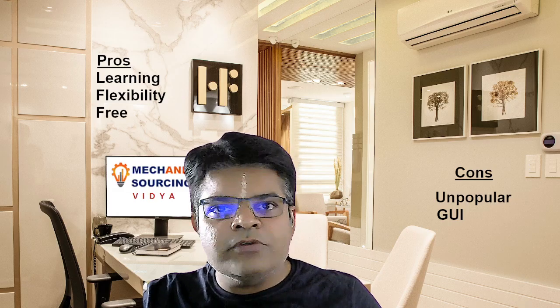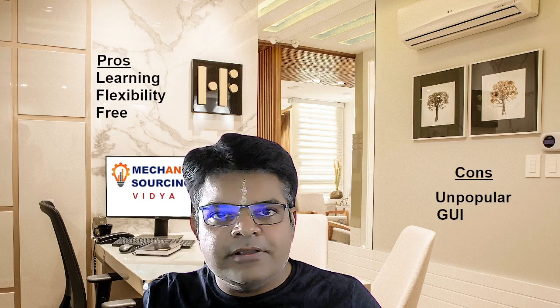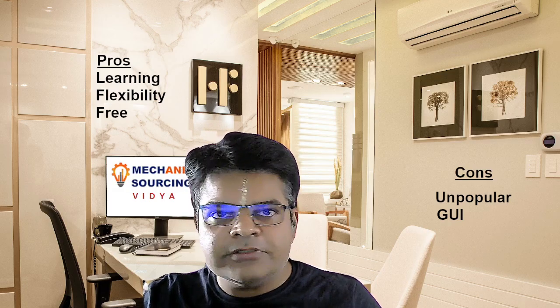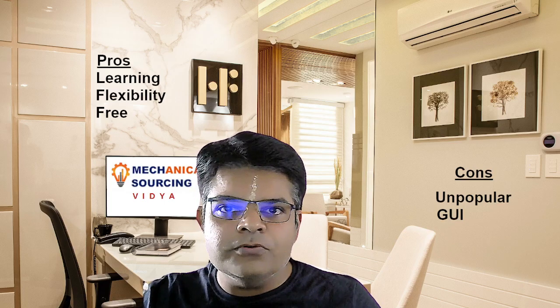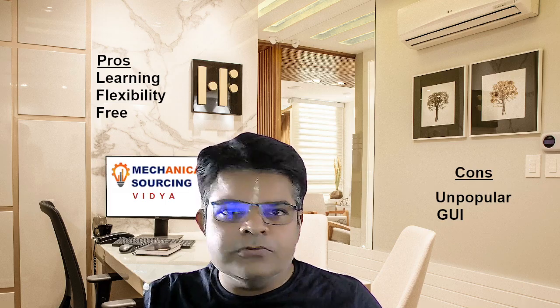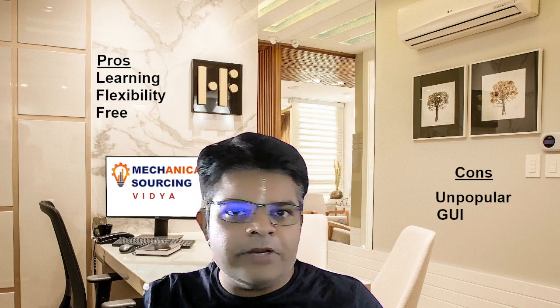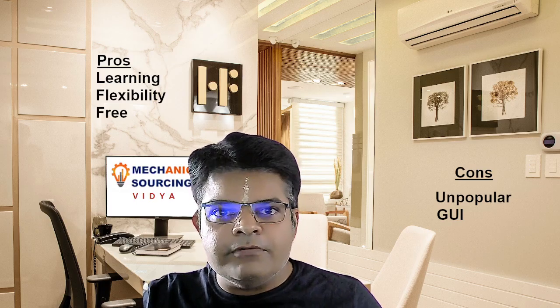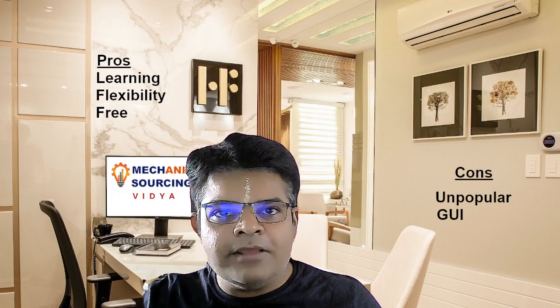Another thing is they don't have as sophisticated a GUI, graphical user interface, as the commercial softwares. Commercial software GUIs are nice to look at and easy to use. If you work on them for say a day or two, you'll be able to learn what the tasks are and what the commands are through the menu itself. With open source FEA tools, they don't have that. So you have to spend a lot of time to learn them. There is a learning curve.